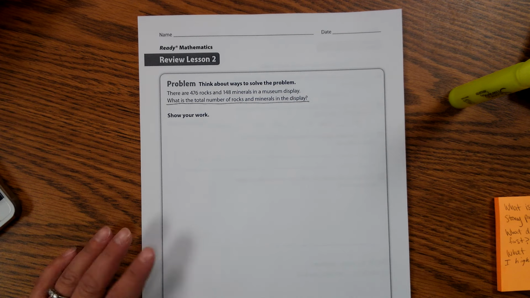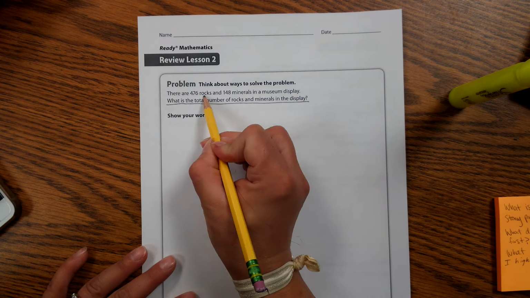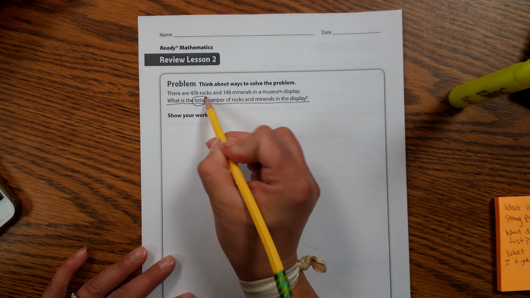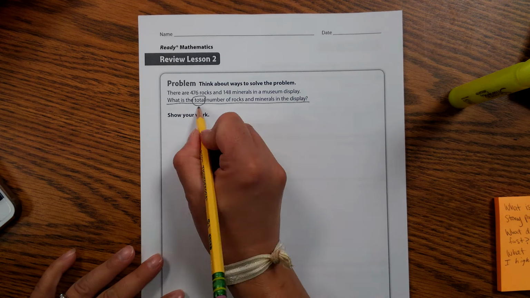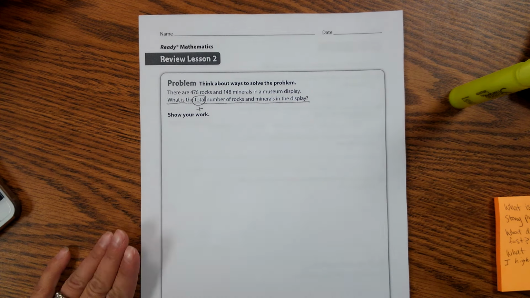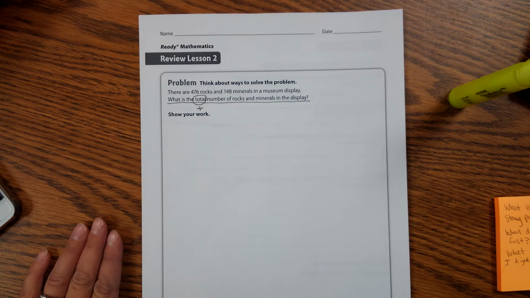So the word that tells us what operation to use is total. And we're going to circle it. If I have the word total in my sentence, it means that I am going to add. Okay? It means that I'm going to add.